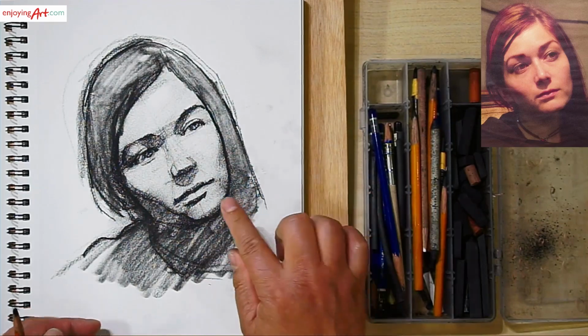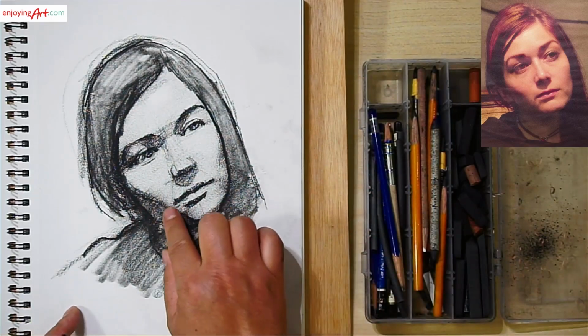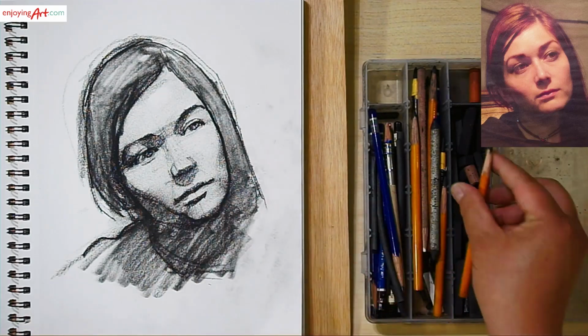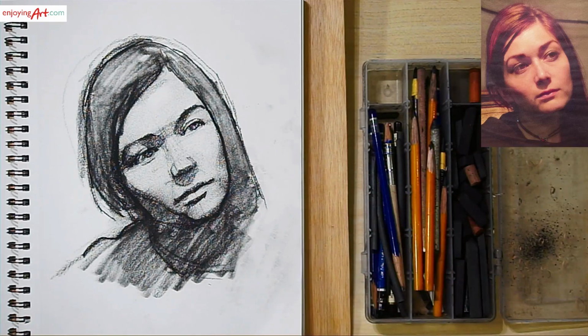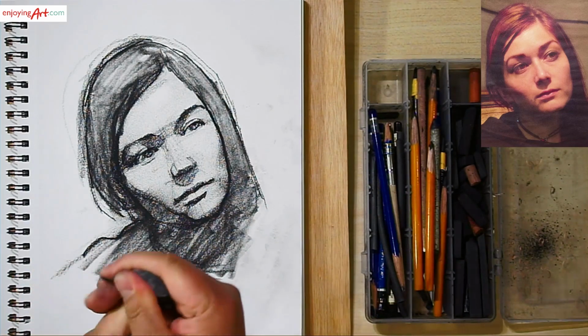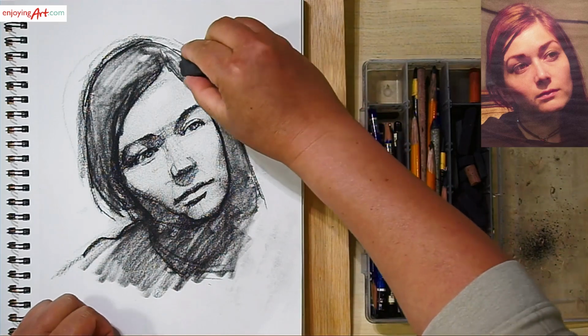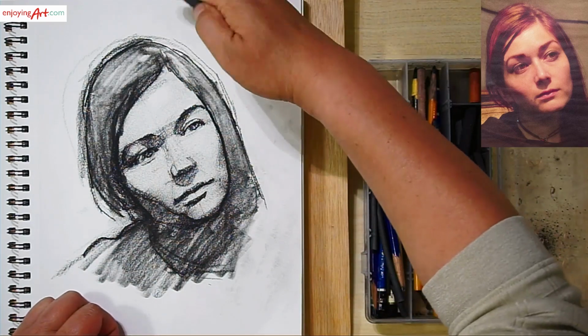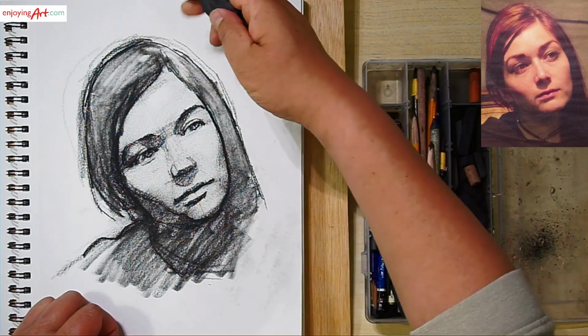Now what we are going to do now is use the kneaded eraser. Now let's see. Start from the hair. The hair is not too light, but we're going to have the highlight over here coming up like this. Very easy.